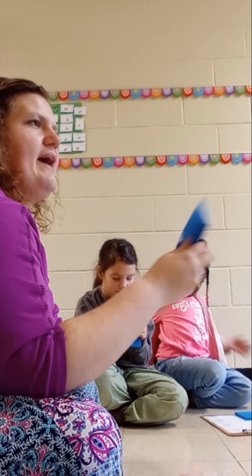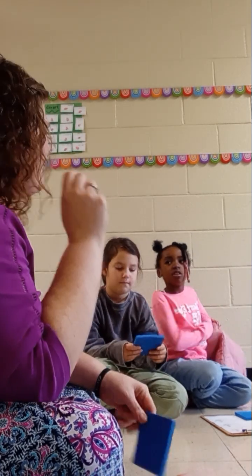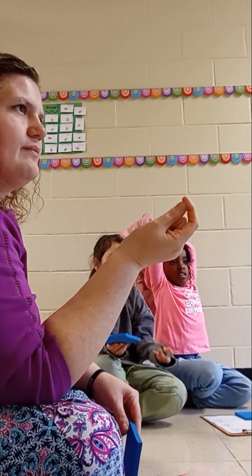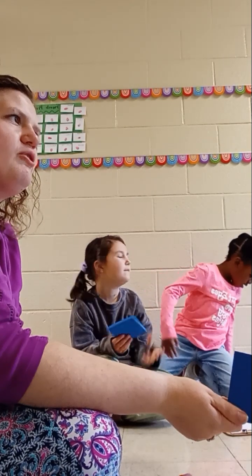Another thing, if you're taking a test, somebody answer me this. If you're taking a test and you don't have these blocks, these 10s, these ones, what can you draw on your paper? Circles. You can draw lines as 10s, blocks as 1s, and then a big square as 100. Very good. So if you don't have these, you can draw them on your paper, right?